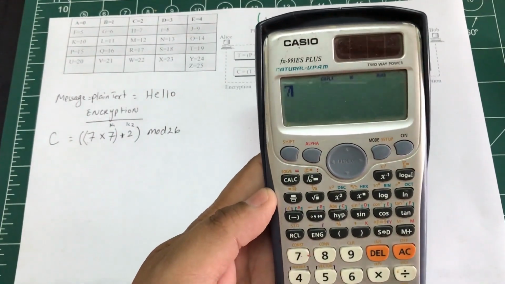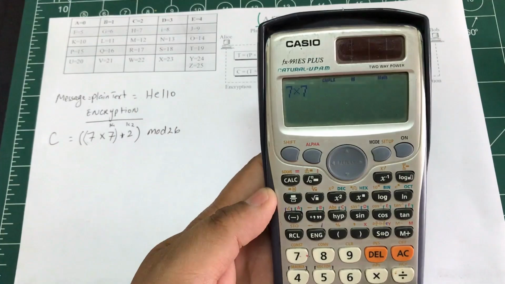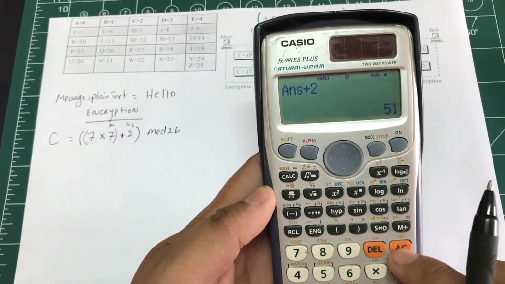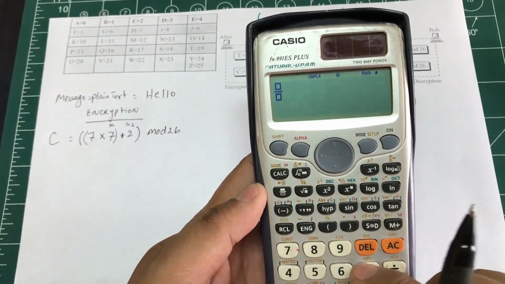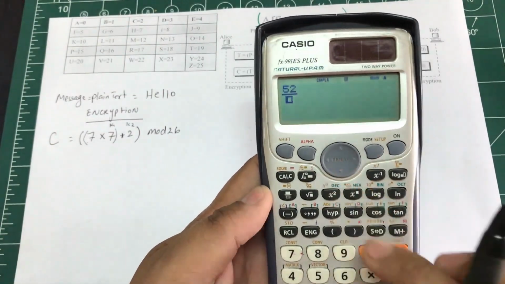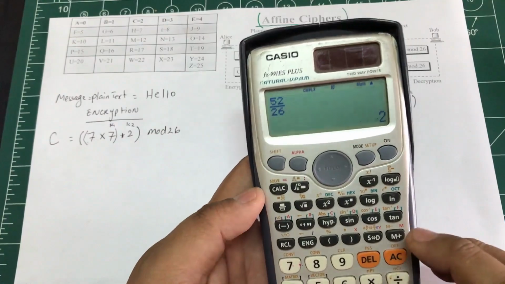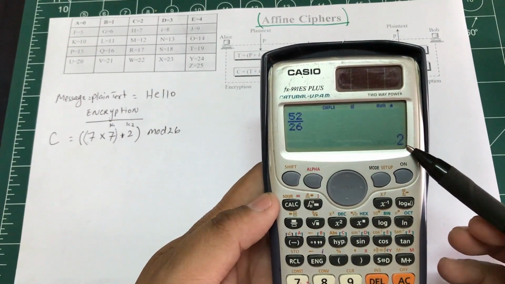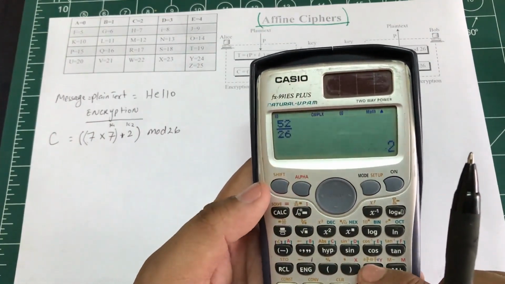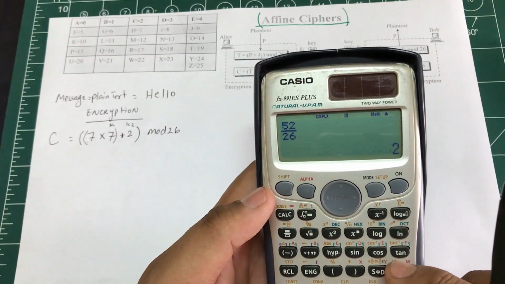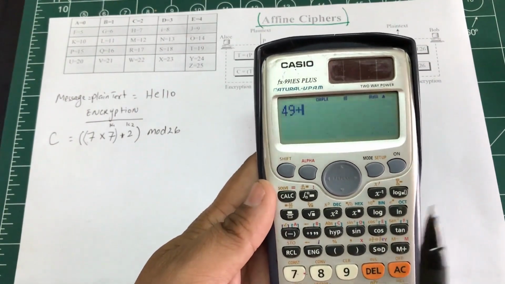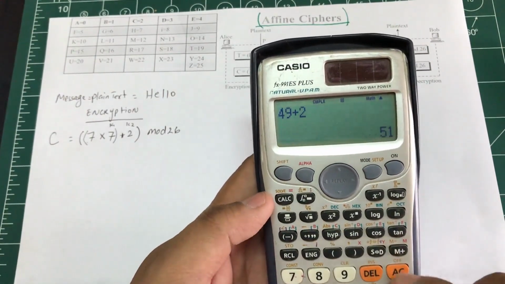So 7 times 7 would give me 49. 49 plus 2 would give me 51. So I'm going to use my mod operator. Sorry, 49 plus 2 would give me 51.